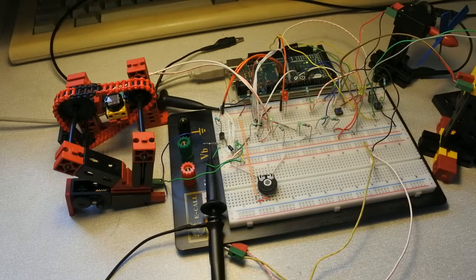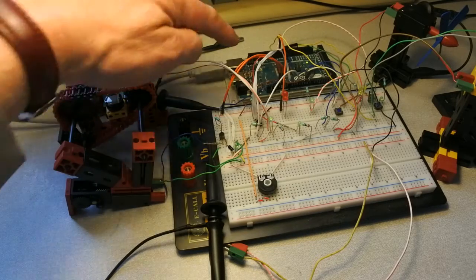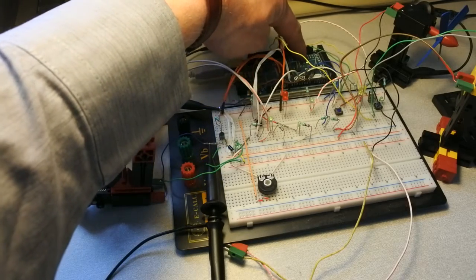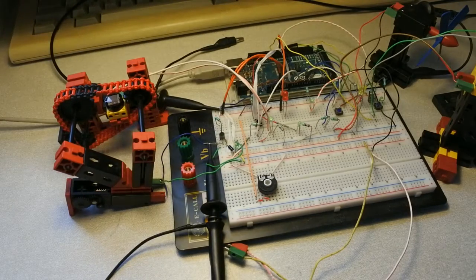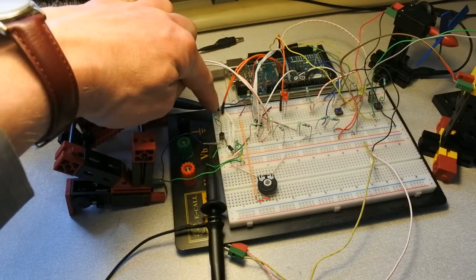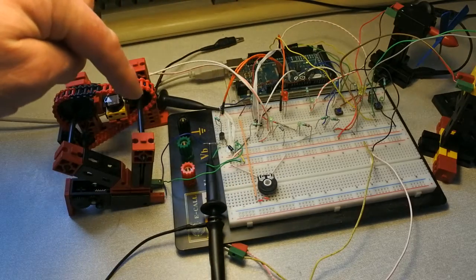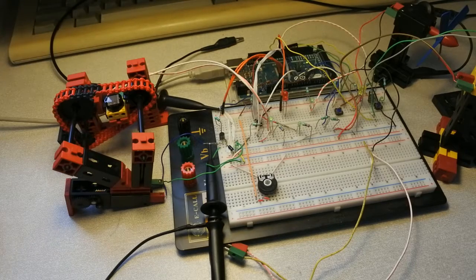The board is powered on, here's an LED burning, here is an onboard LED burning. That also means that I have power here and power is relayed here, but there's nothing happening.